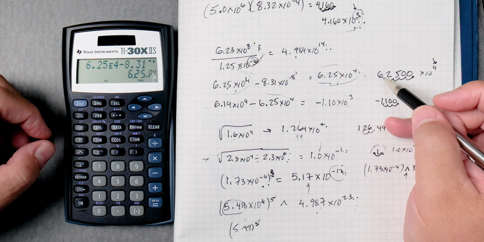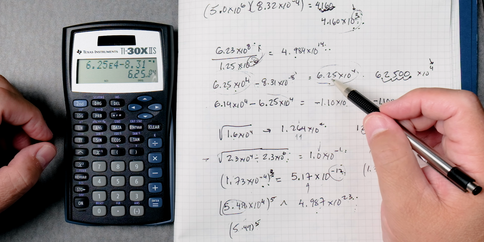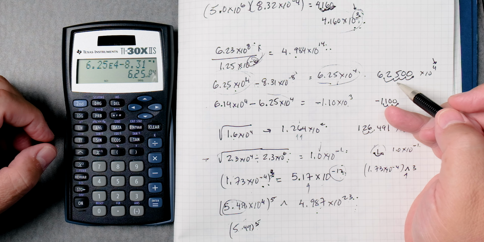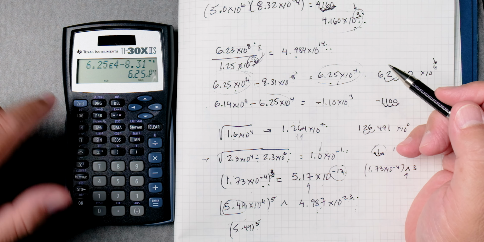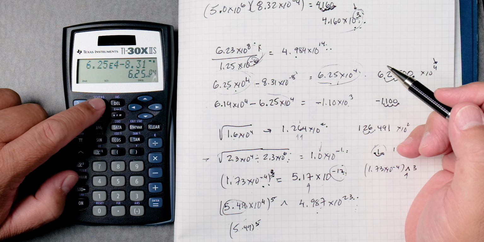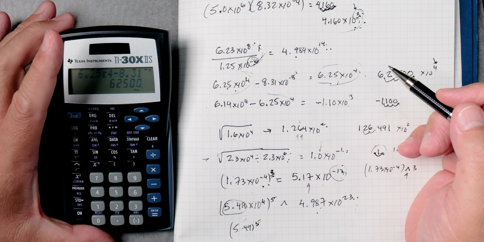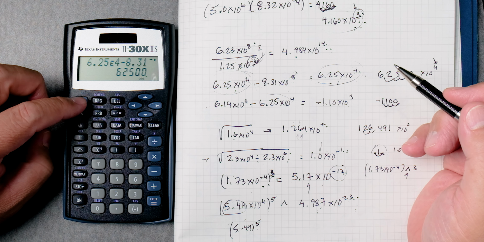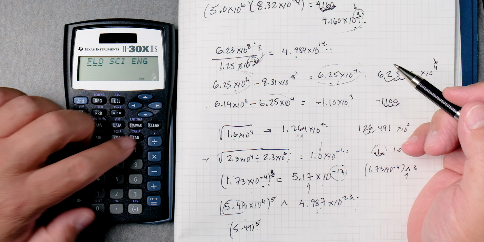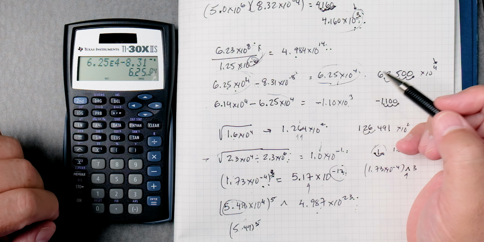If you wanted to, let's say, change it back, 6.25 times 10 to the fourth, and just let me have that number. You can probably do it by pressing second DRG, go back to float, enter, and it gives you the number. What we're going to do is press second DRG, go back to SCI with the arrow key, press enter. We're in scientific notation.